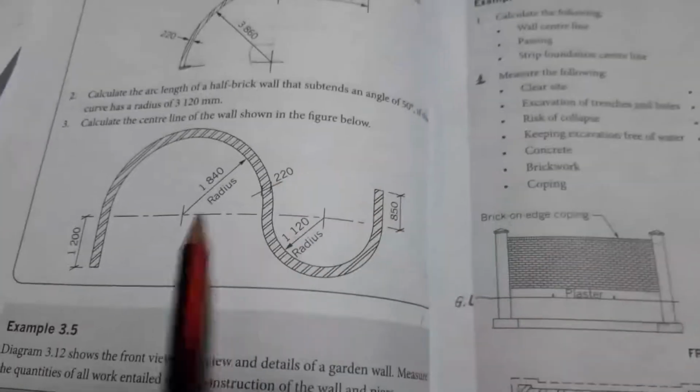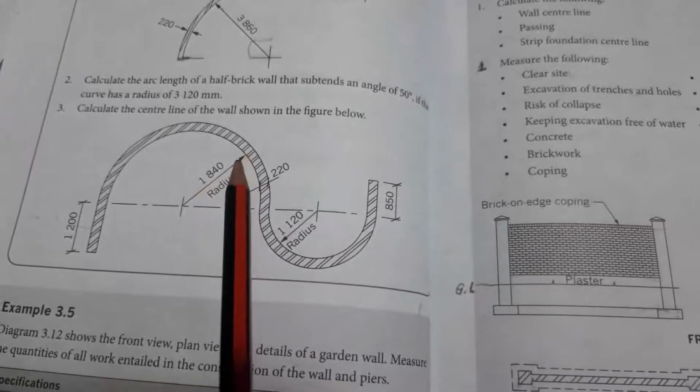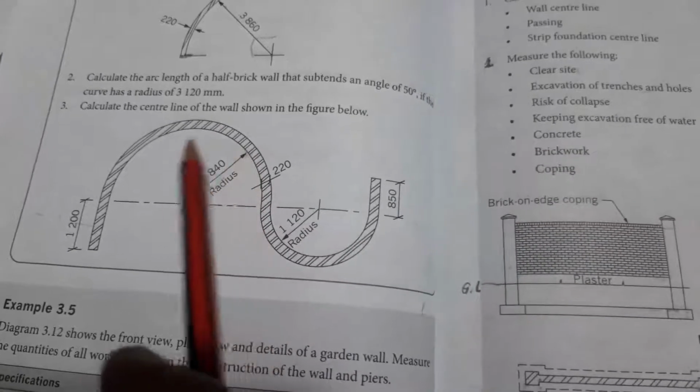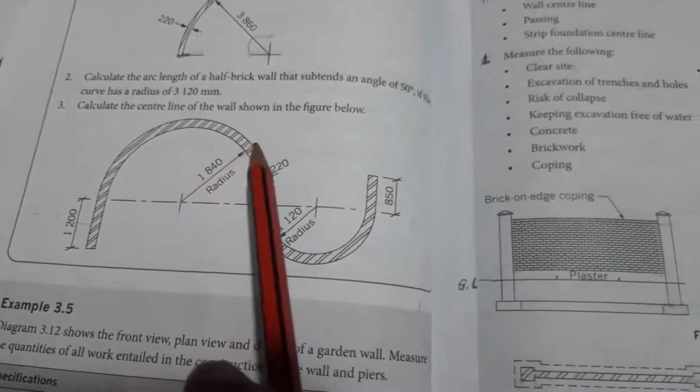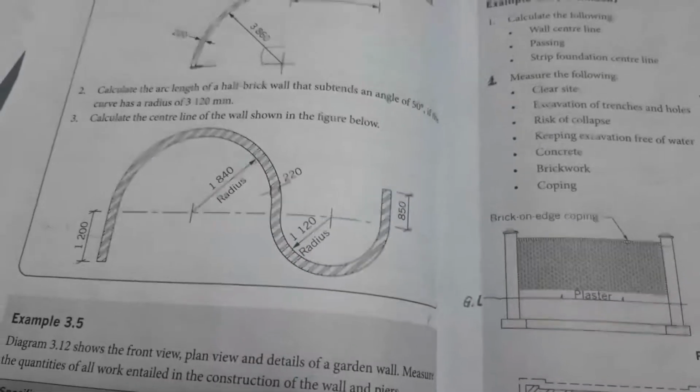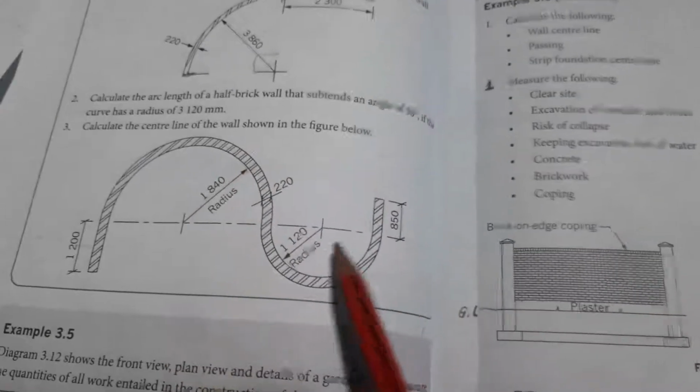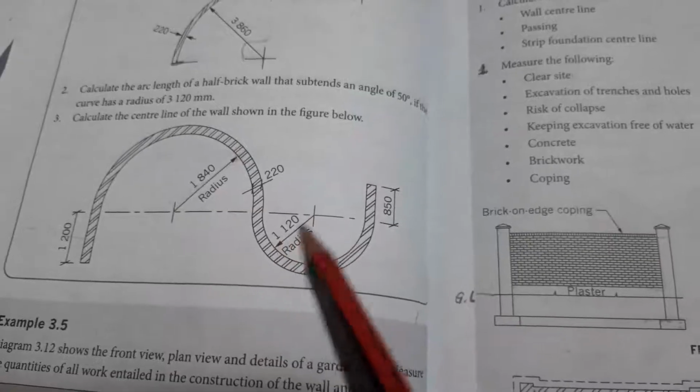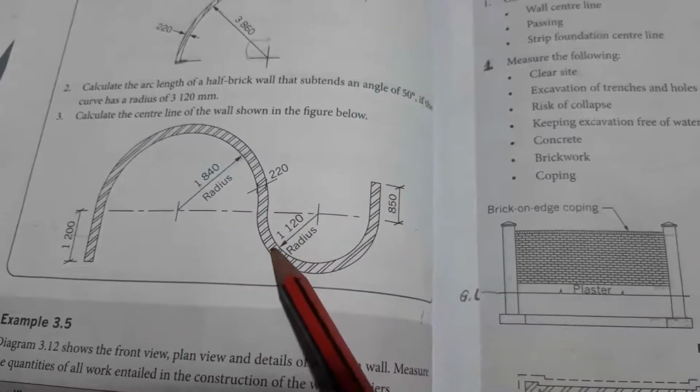So again, you have to check your radius. So your radius, it's on the inner face of the wall. You'll have to add the thickness. Also with this one, it's on the inner face, you'll have to add the thickness.